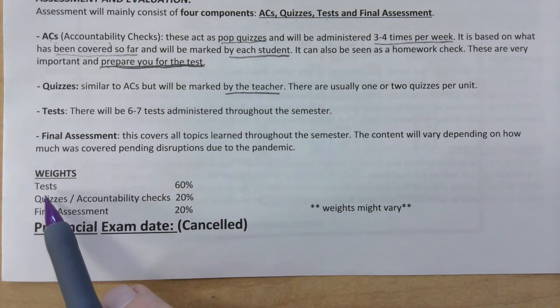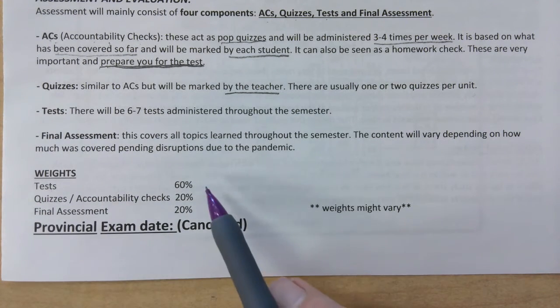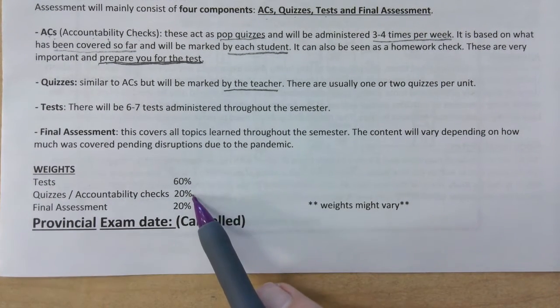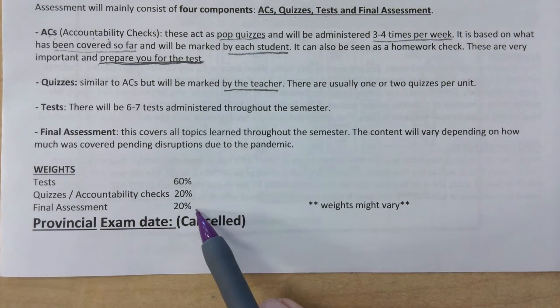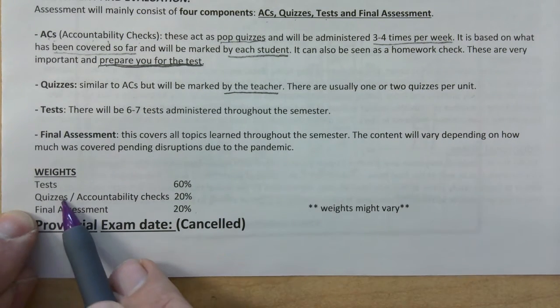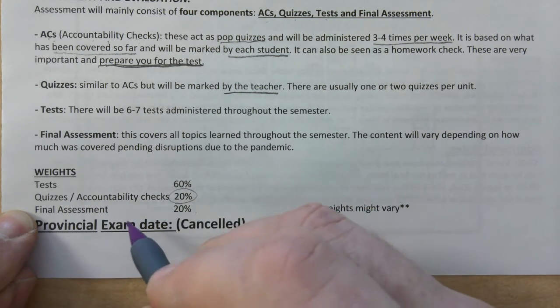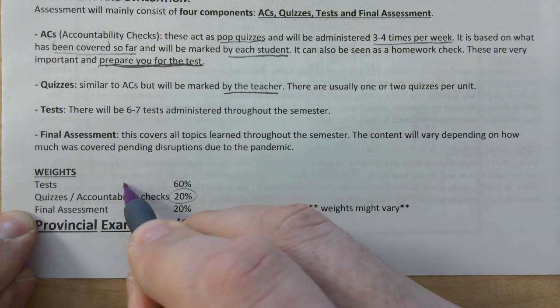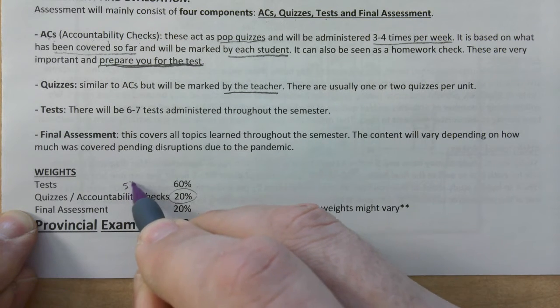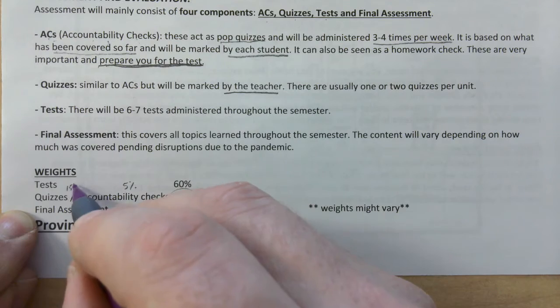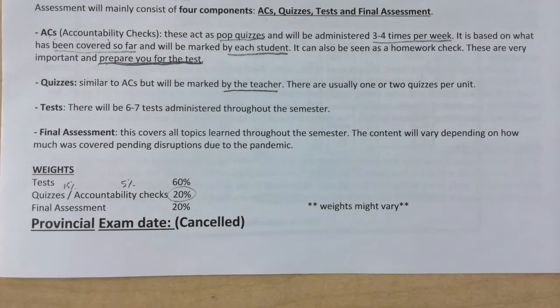which is understandable, right? So tests will be worth 60%, quizzes and accountability checks 20, final assessment 20. The quizzes and accountability checks, if 20% is the full thing, I would say that accountability checks are going to be 5, right? And quizzes will be 15, the one I mark, okay? So yeah, accountability checks, are they worth a whole lot immediately? Maybe not, but they do add up in terms of getting ready for a test.